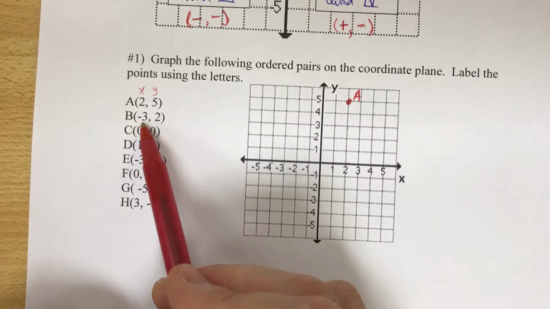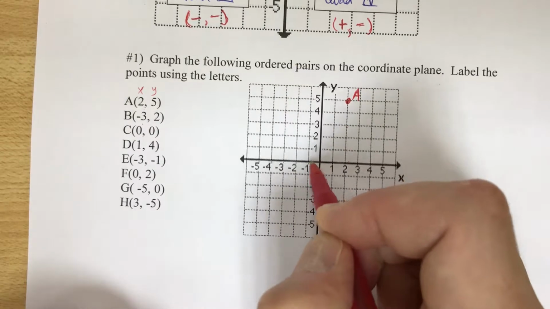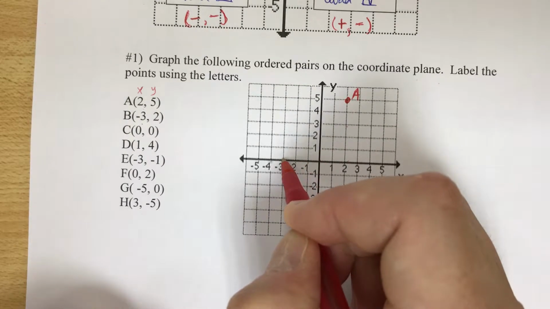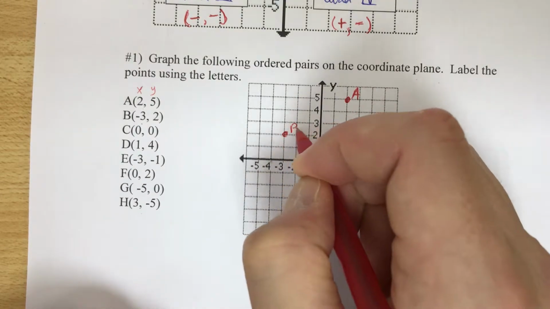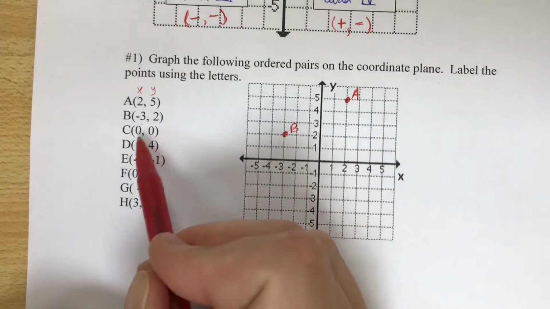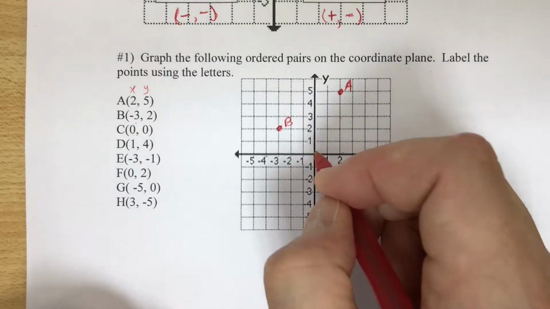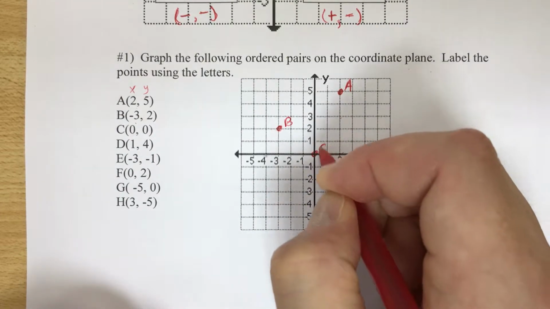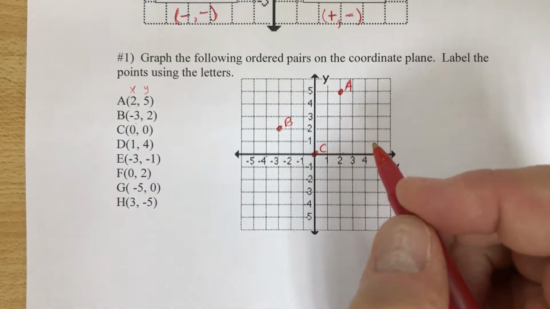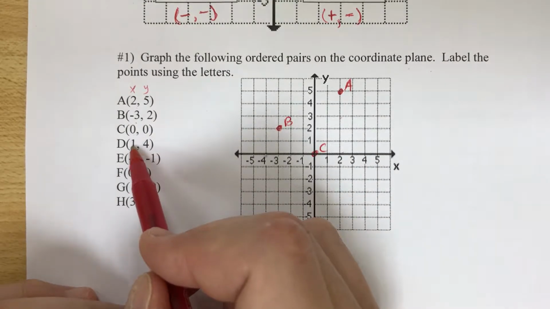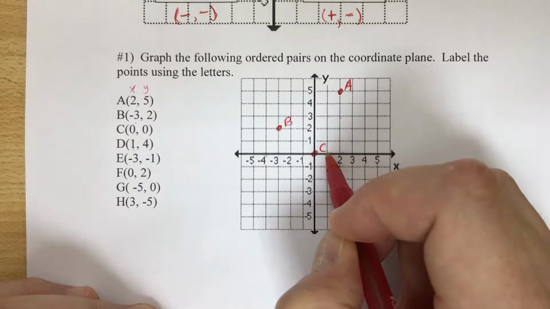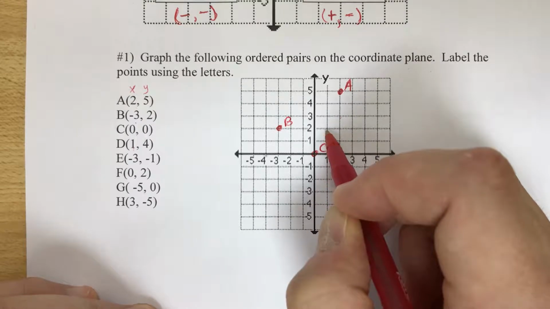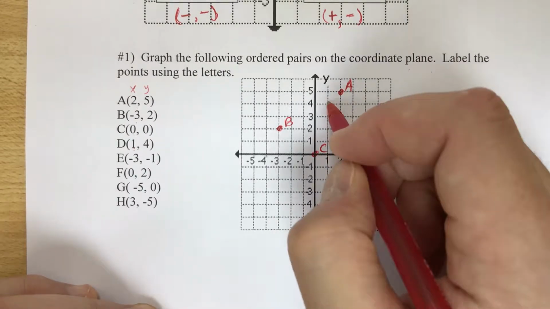Okay, so point B, (-3, 2). That means we go left, because that's -3. Positive 2 is up. So there's B. Okay, C is (0, 0). Well, that's easy, because that's the origin right there. D is (1, 4). X is 1, Y is 4. So from here, we go right 1, because it's positive. Up 4, because it's positive. And that puts us here.